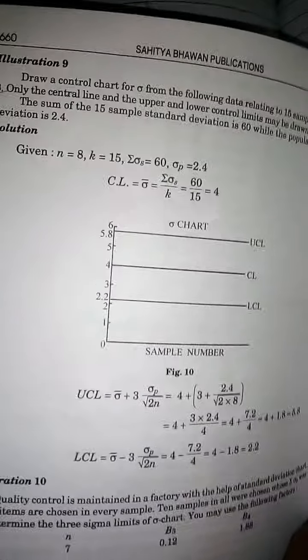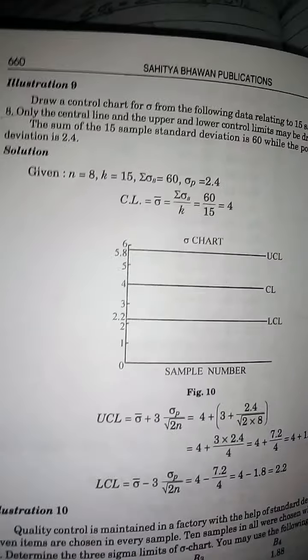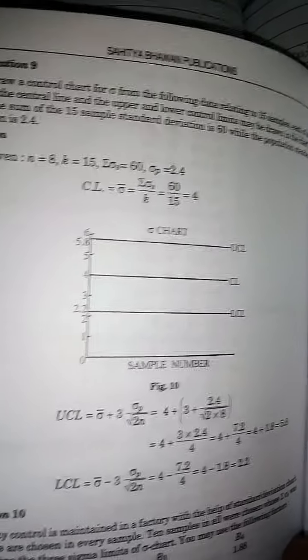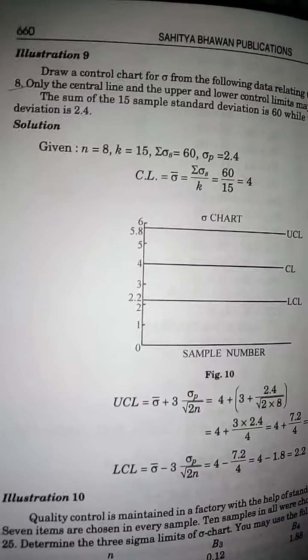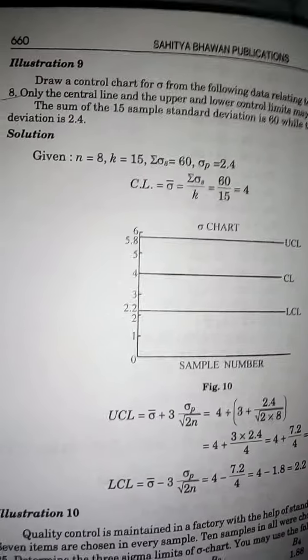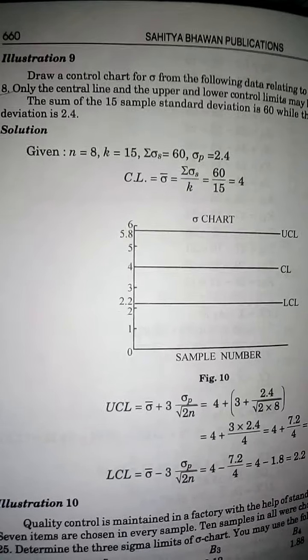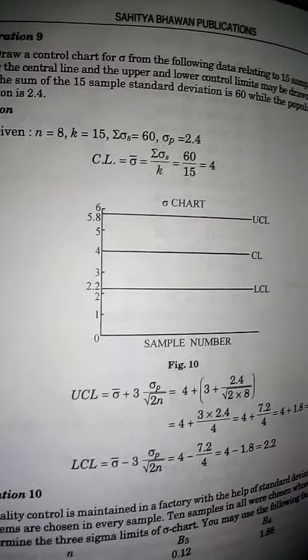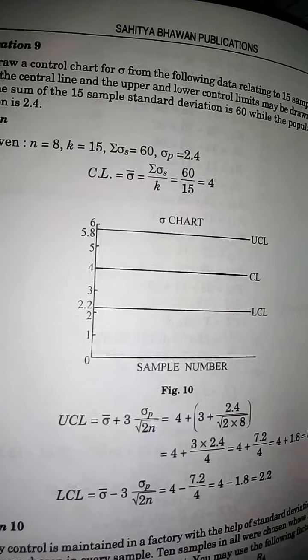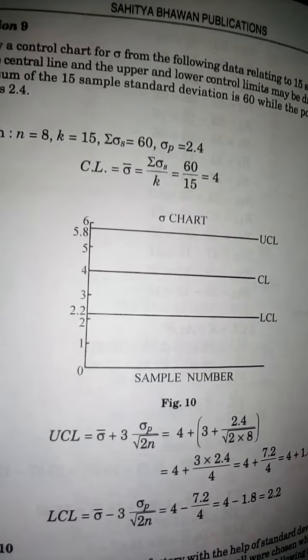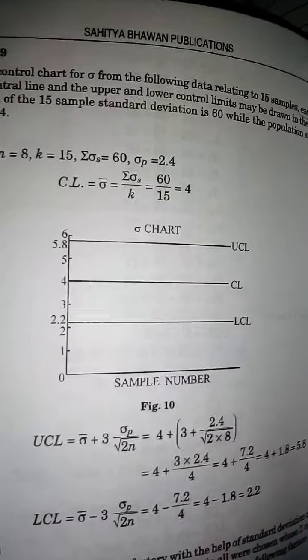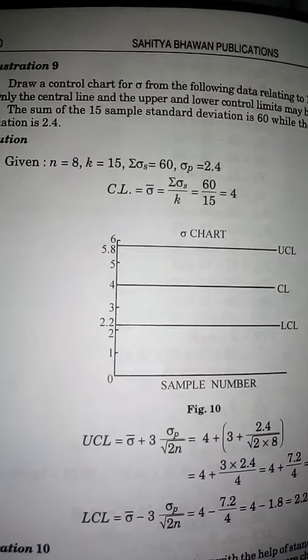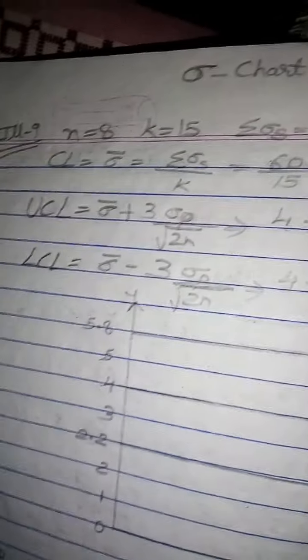Let's go through its question. Here it's given n equal 8, number of samples 15, that is k 15, sigma standard deviation 60, standard deviation population as 2.4. So by putting the values, we get like this.